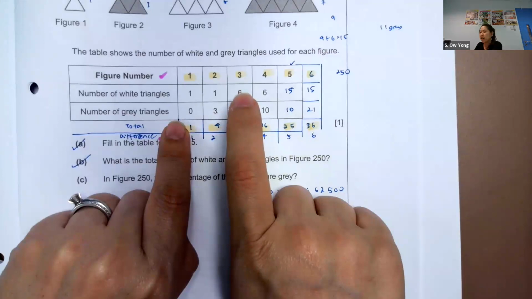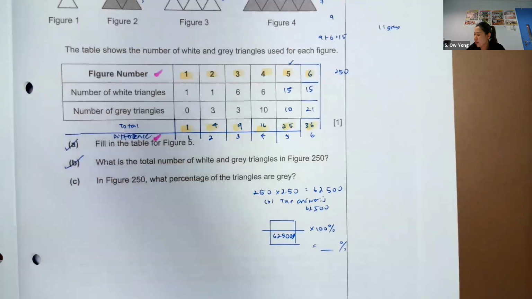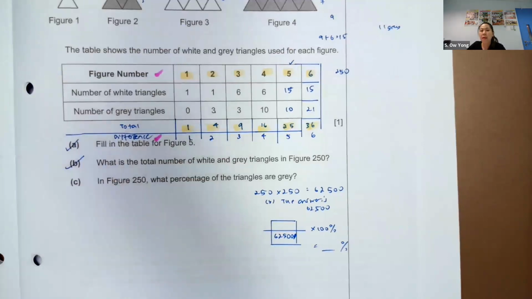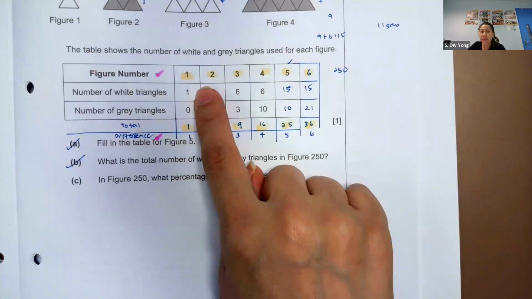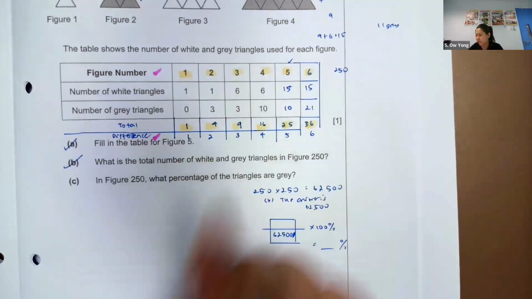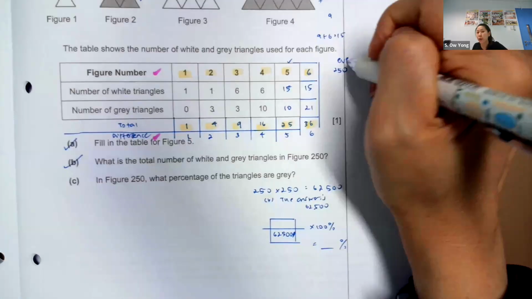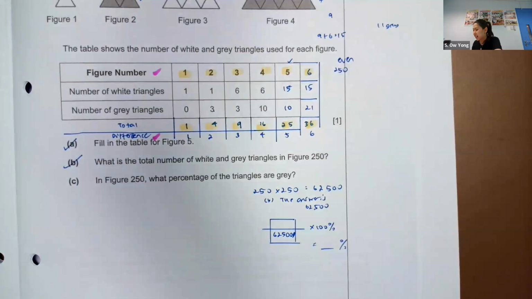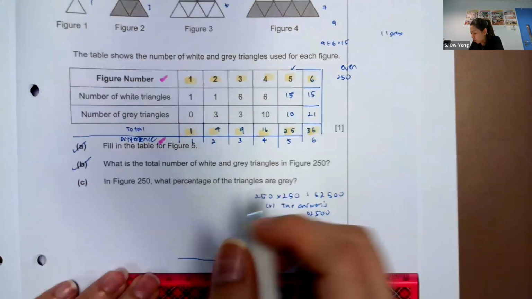You also realize another thing. When it is an even number, those 2, 4, 6, the gray is always bigger than the white. But when it's an odd number, 1, 3, 5, the white is bigger than the gray. So with that, in figure 250, this is an even number. I will expect that the gray will be bigger than the white.